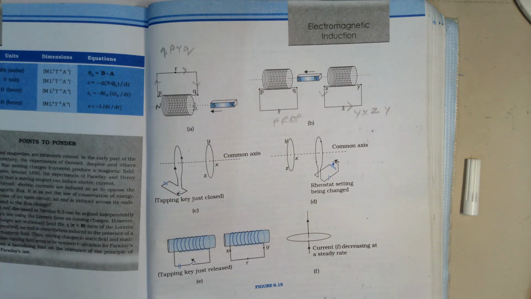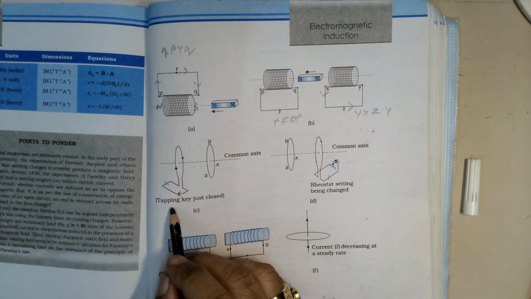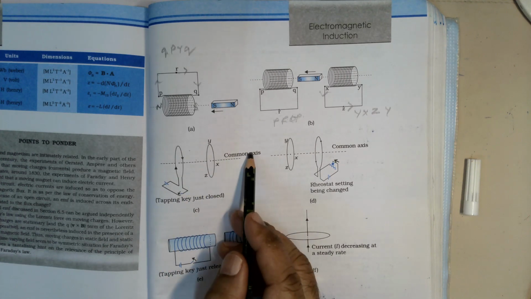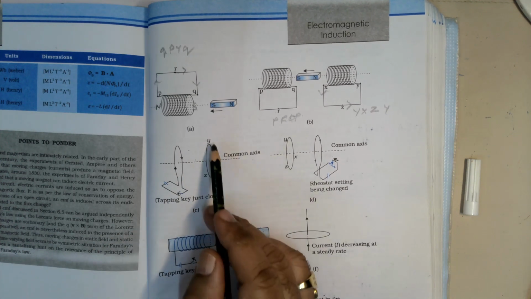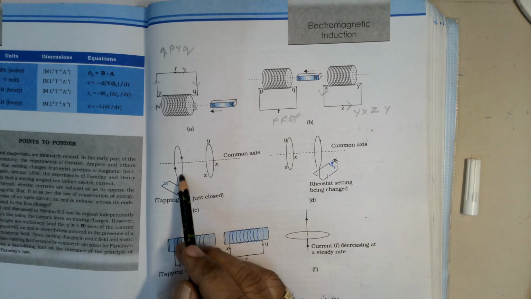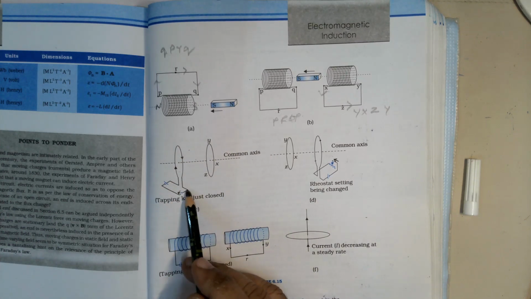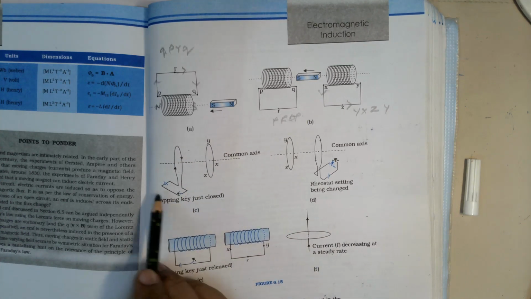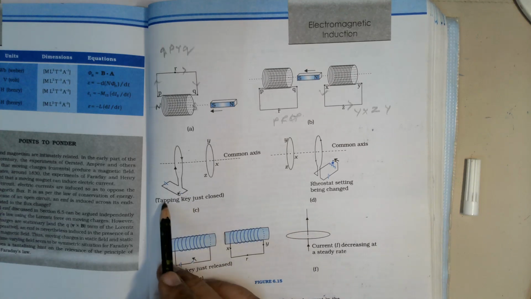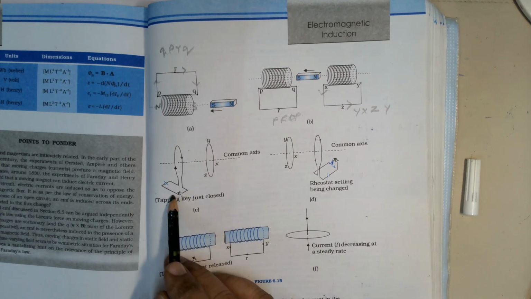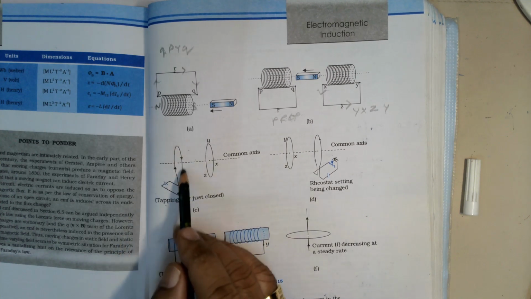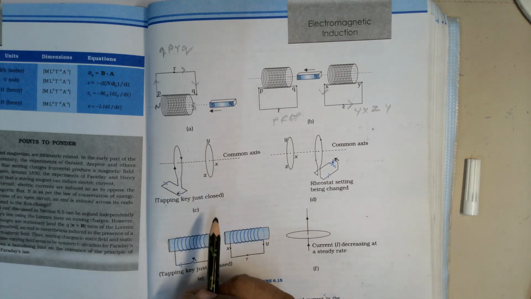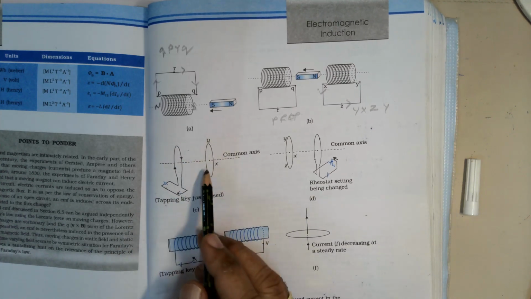And the third one. Here you have the common axis, one loop here and another loop that is connected to the power, some circuit. Here the tap key is just closed so that the current will be flowing like this. And what about this direction?